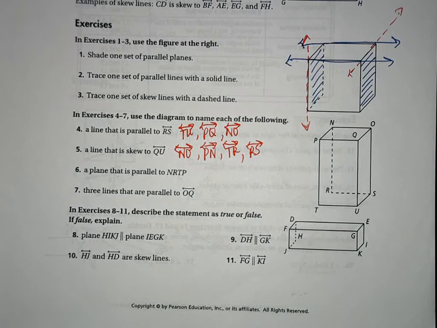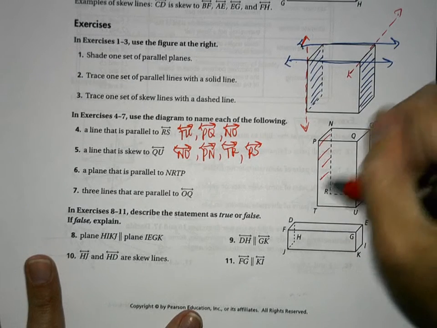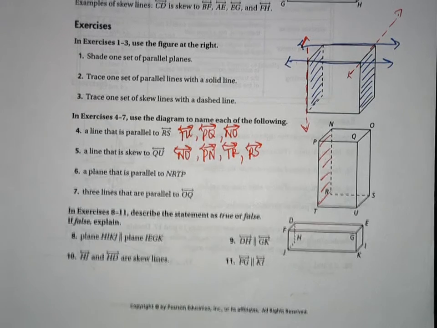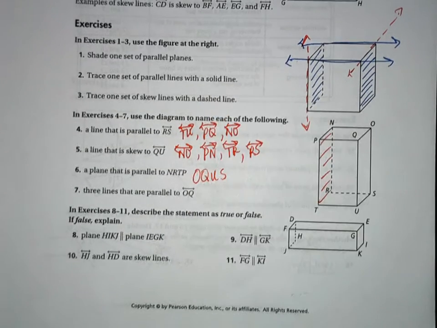All right, a plane that is parallel to NRTP. NRTP is right here, so a plane that is parallel to that. Okay, Dustin. Perfect. OQUS.